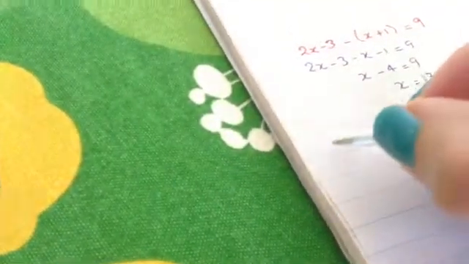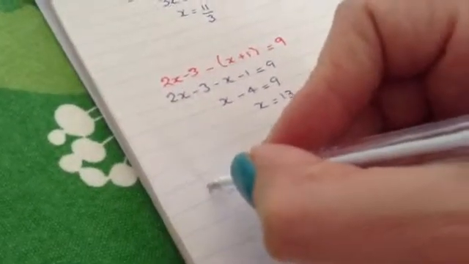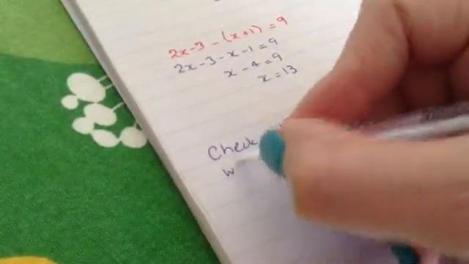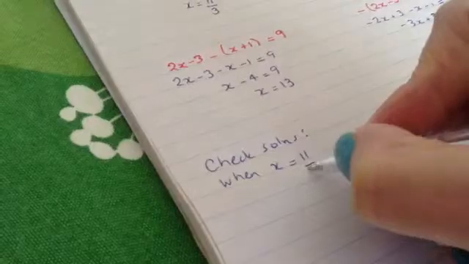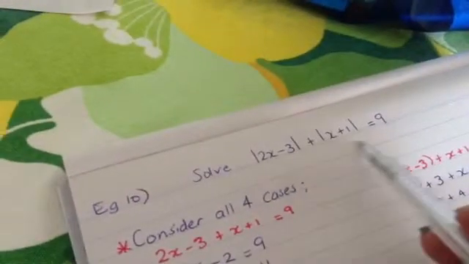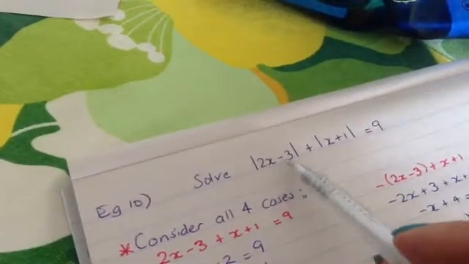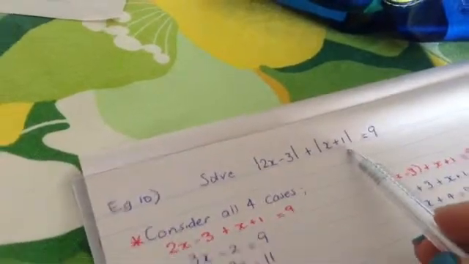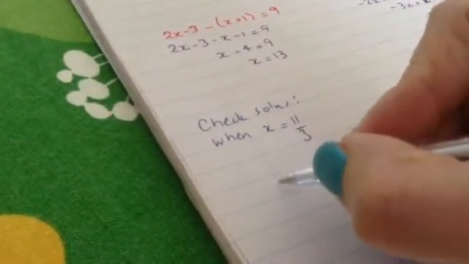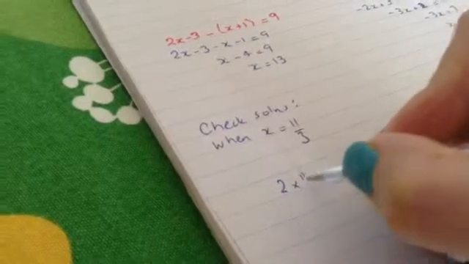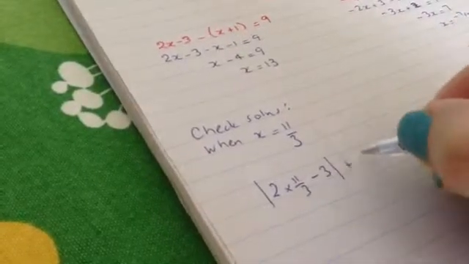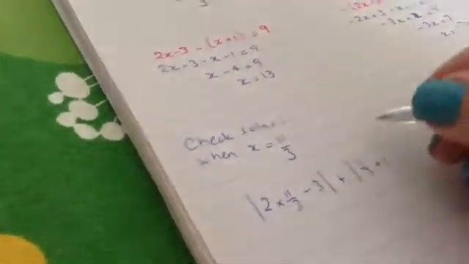So we just simply write check solutions. Okay, and then you just simply write when x equals 11 on 3. All right, we do our substitution into the original. Okay. So we're going to put 2 times 11 on 3 minus 3, and we're going to put 11 on 3 plus 1. Okay, and do that carefully. You don't want to make any careless errors. Okay, so 2 times 11 on 3 minus 3 plus 11 on 3 plus 1.